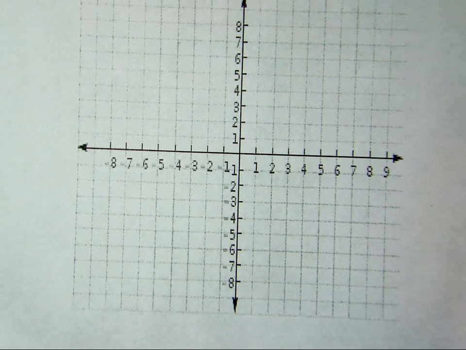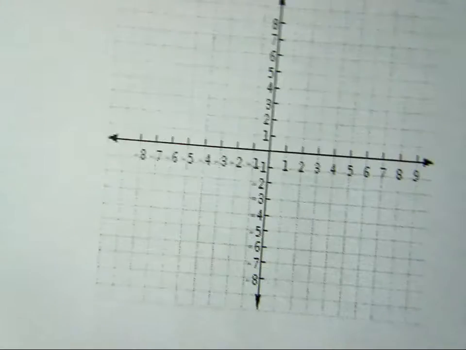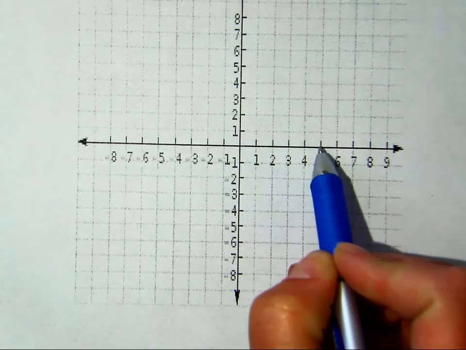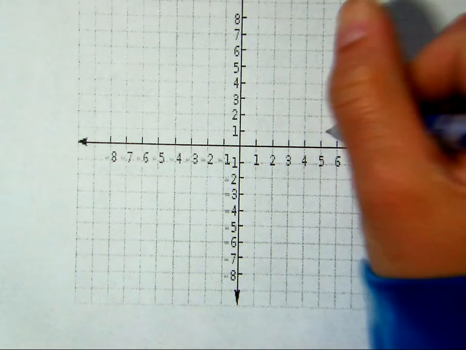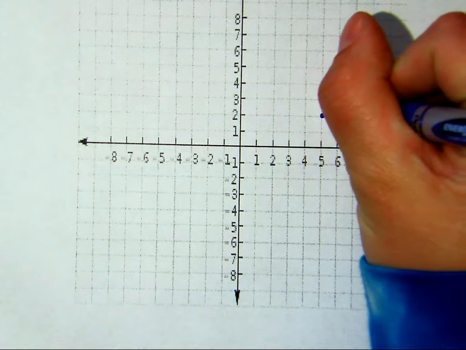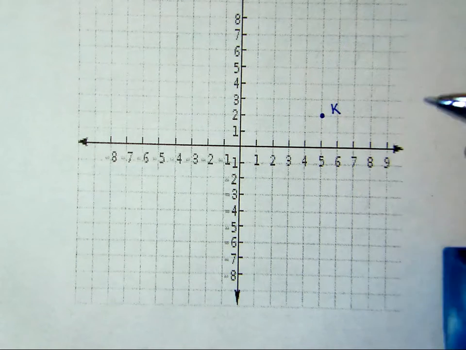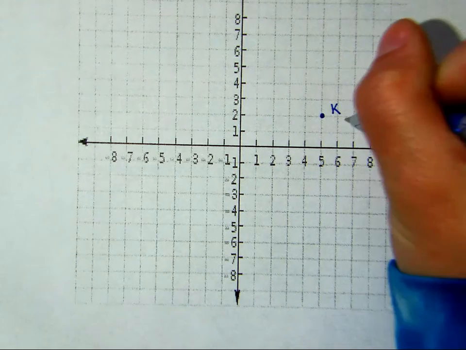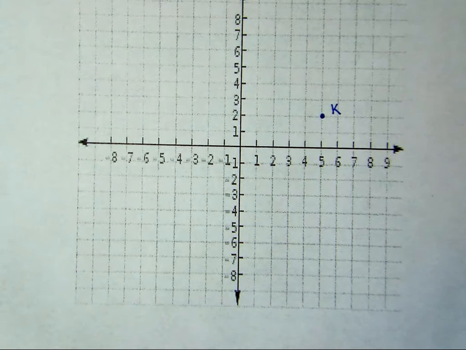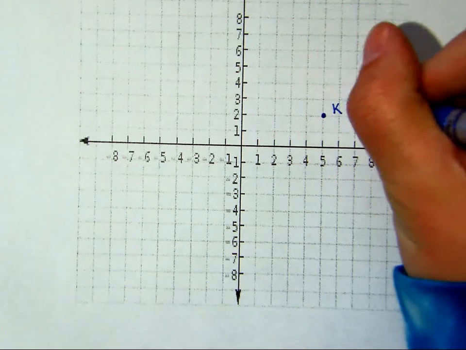If it's K 5, 2, double check. Yep, okay. I'm going to start at my origin. I'm going to move to the right 5 or to positive 5 and then up 2. I would put my dot, and then you need to make sure you label your dot. So I put a little letter K right next to that point because that's what point this was. So that's step 1. Plot the point, make sure you label it.